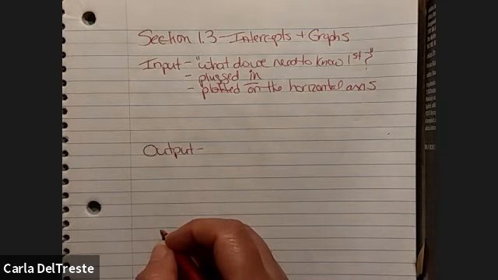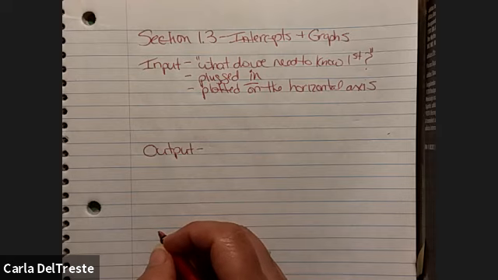When we're in our comfort zone, the input is usually X, but input and output do not have to stay X and Y. They can change variables, because in real life, how often are you going to see X and Y?